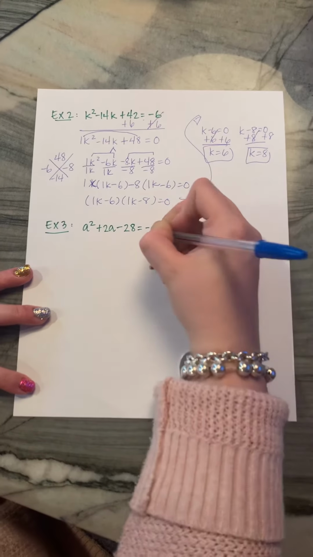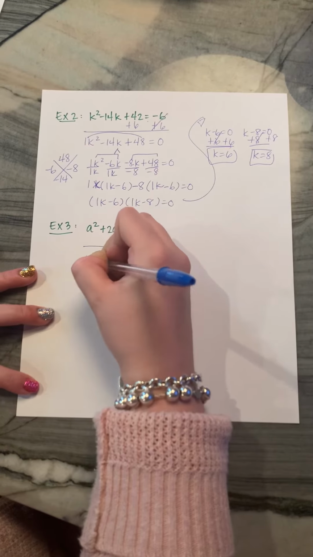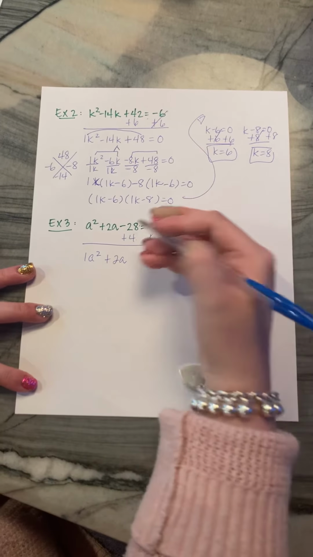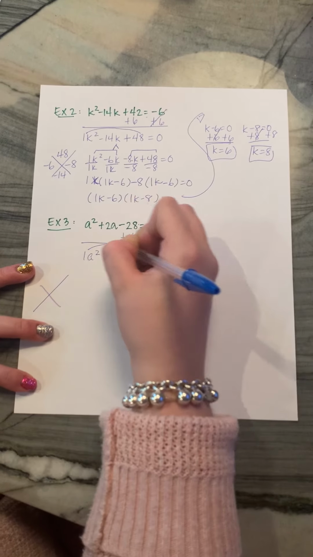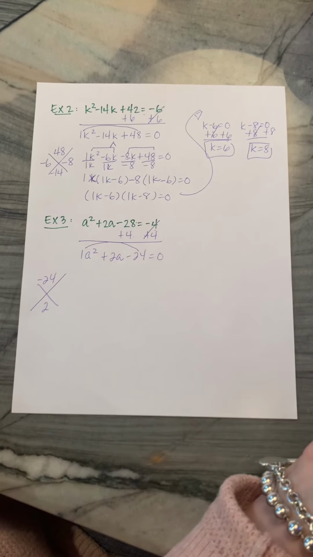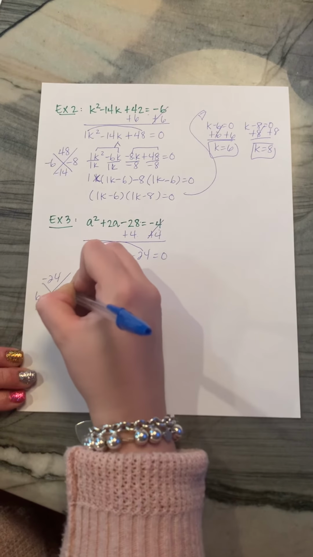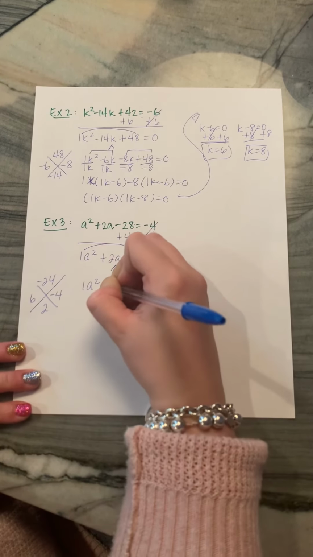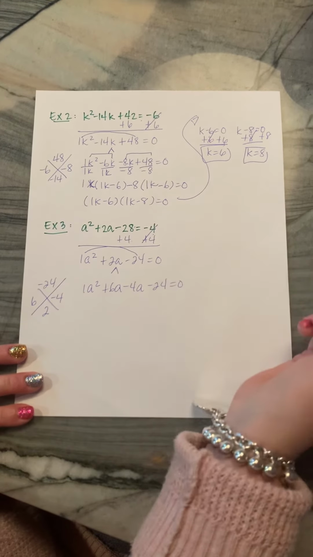This time we're dealing with the -4. So we're going to add 4 to both sides. And we'll have 1a squared plus 2a. And this time, -28 plus 4 is -24. So in my diamond problem, 1 times negative 24 is negative 24, and the middle number is 2. So we have to figure out two numbers that multiply to negative 24, but add up to 2. And that's 6 times negative 4. So we can write this out as 1a squared plus 6a minus 4a minus 24 equals 0.